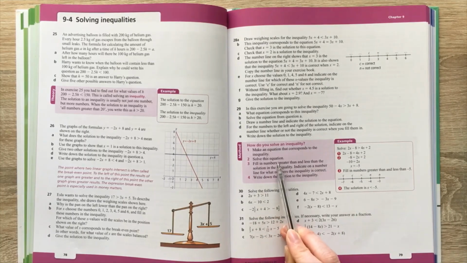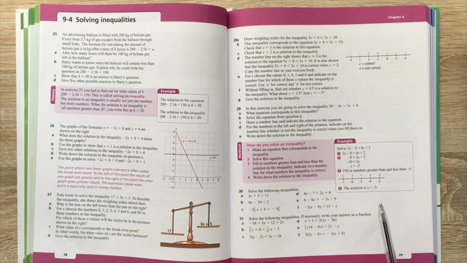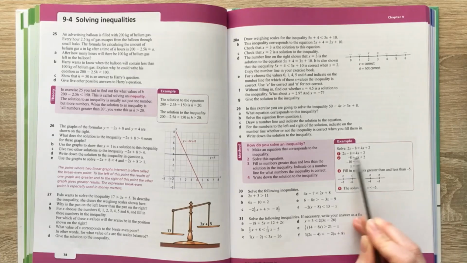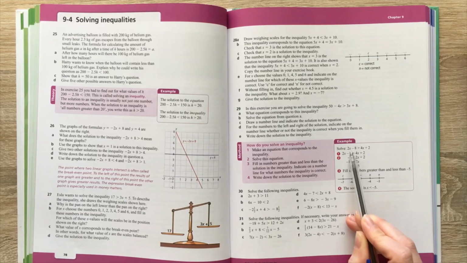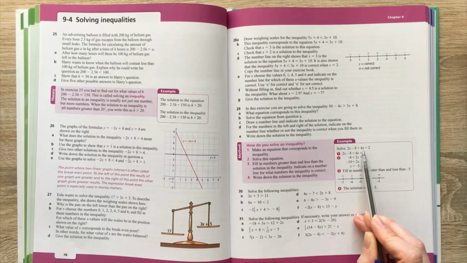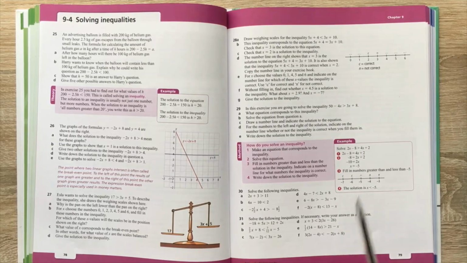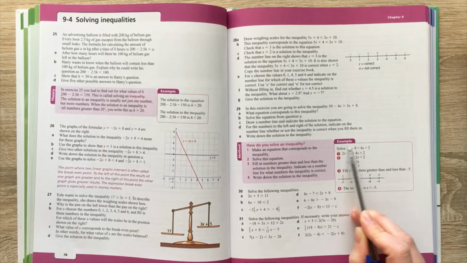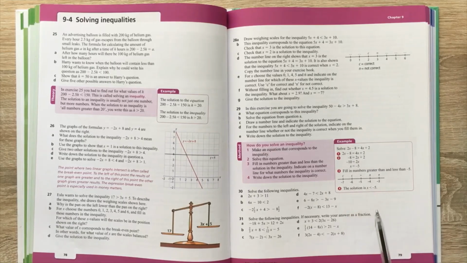Step 2 is to solve this equation, and we learned how to do that with the balance method this chapter. So here you see how they solve the equation with the balance method, and the result is x equals minus 5. So that means if I fill in for x minus 5 here, I get the same result as if I fill in x is minus 5 there. What I want to know is where are my solutions? Will numbers smaller than minus 5 give the calculation on the left a higher result than on the right? Or will I have to go with numbers larger than minus 5?